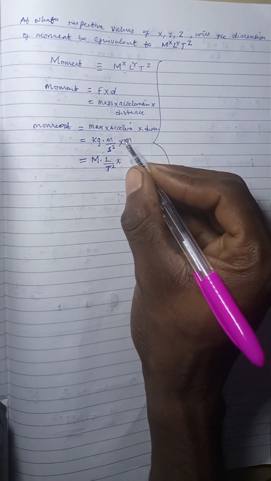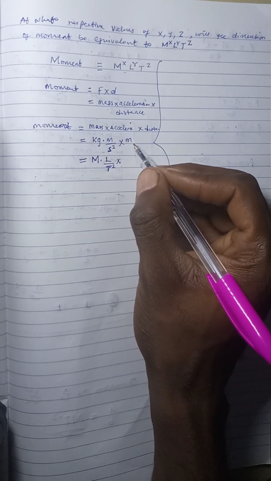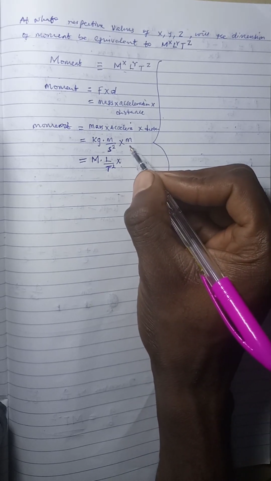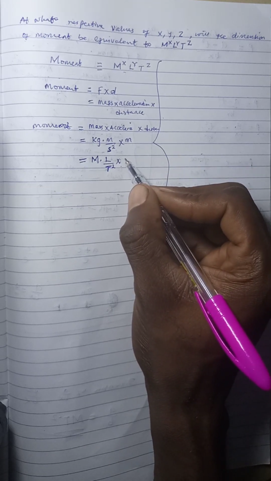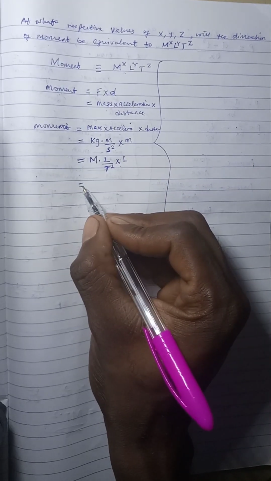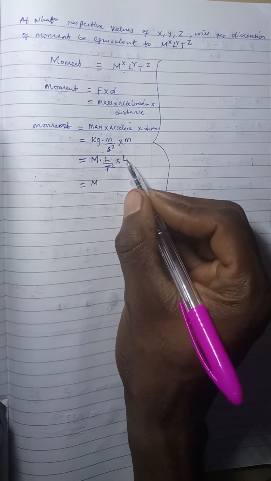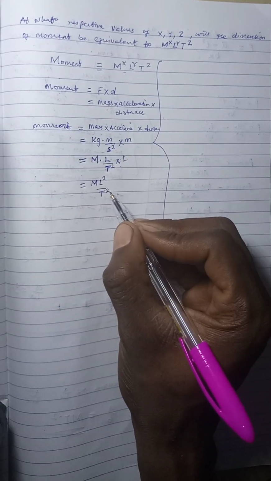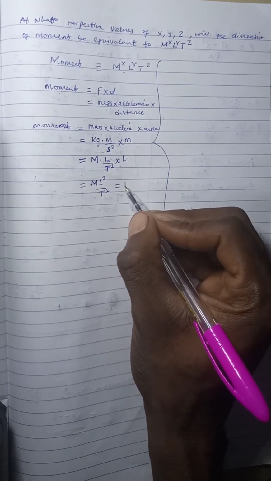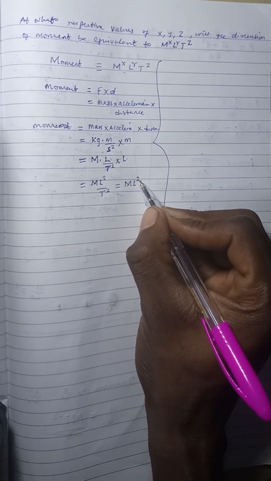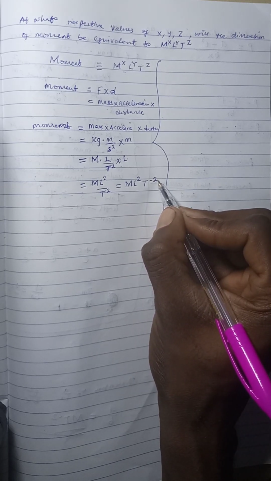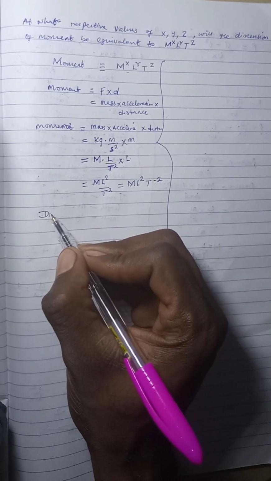What is the dimension for length? Because meter is the SI unit for length, the dimension for length is L. So when I expand this, I'm going to have L times L is L squared over T squared, which is the same thing as L to 2, then T raised to power minus 2.